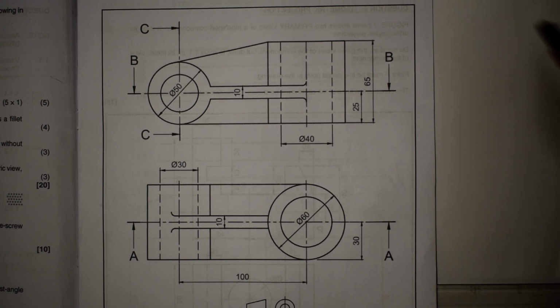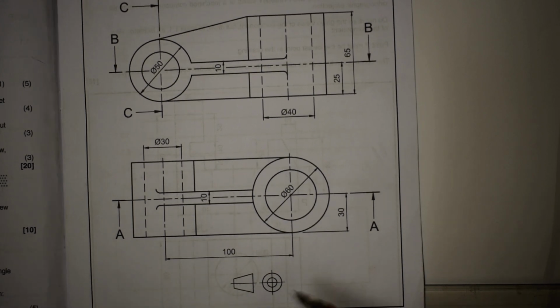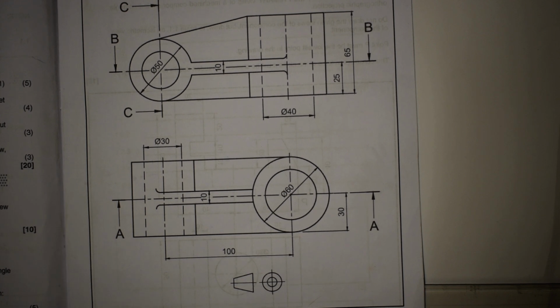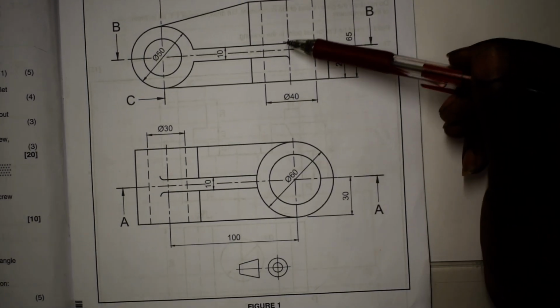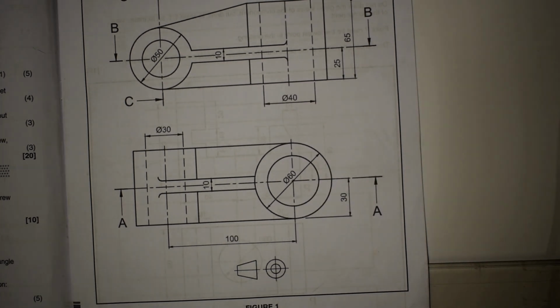So we are given two views. This is a sectional drawing. These views are given in first angle orthographic projection. This is the symbol of a first angle orthographic projection, which means this is your front view, and this is your top view. You understand? So let's read the question.